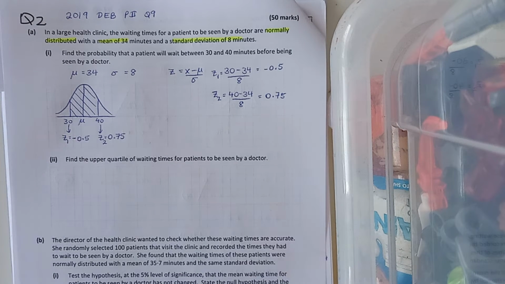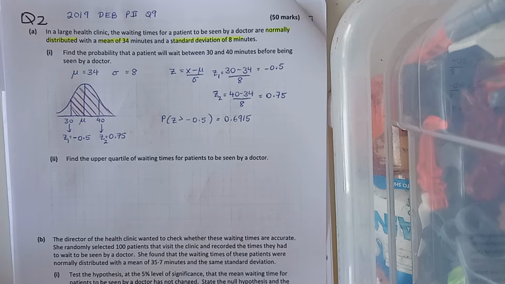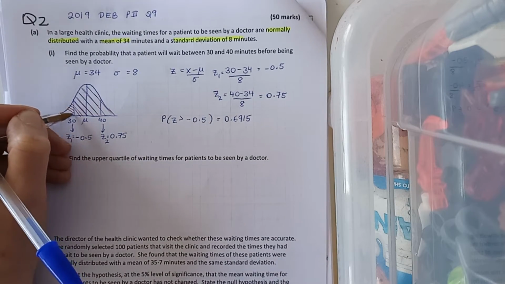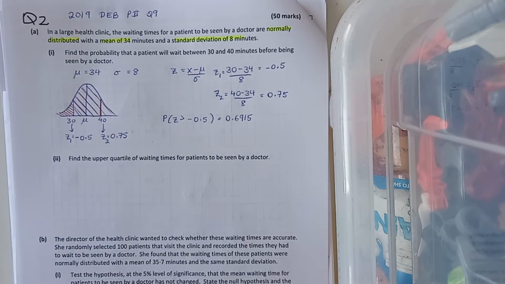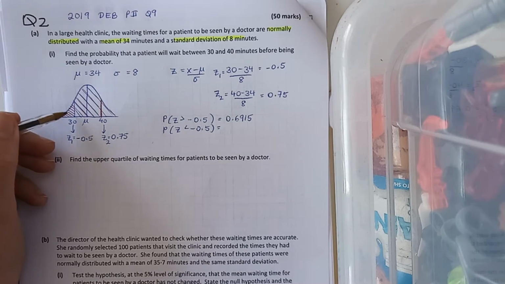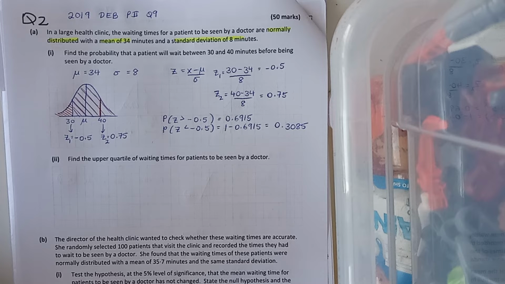Remember, I can't look up negative Z values in the log tables. I can look up the positive versions of them. But if I look up the positive version of 0.5, what it's going to give me is the entire area to the left of 0.5 or to the right of minus 0.5. And that's 0.6915. So really what would be handy for me is if I could work out this region here to the left of minus 0.5, then work out what's to the left of 0.75 and subtract those. So I can find this little red shaded area by just taking 0.6915 from 1, which gives 0.3085.